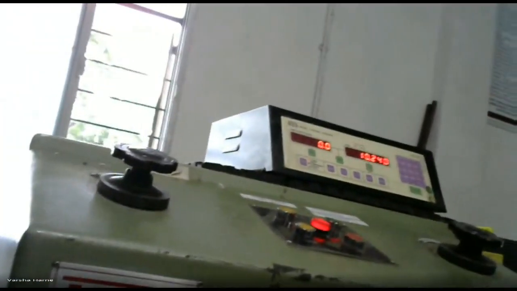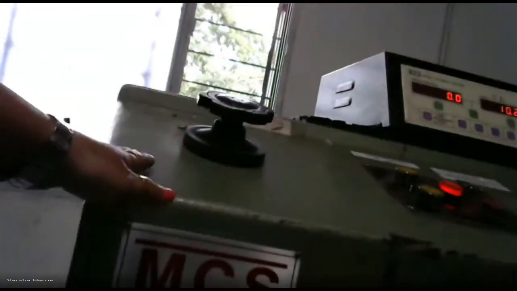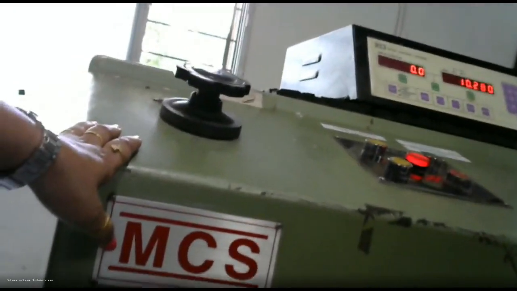Today we have to study the universal testing machine. In our laboratory, the universal testing machine has a capacity of 400 kilonewton. Basically, it is composed of two different units: one is called the control unit and another is called the hydraulic unit.